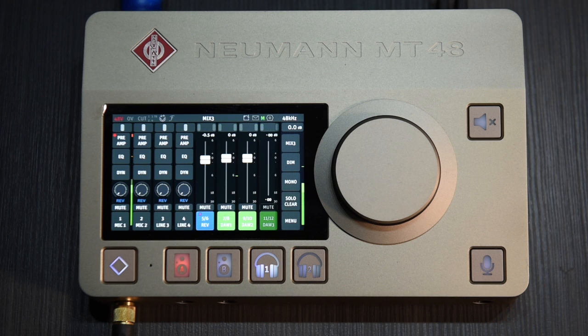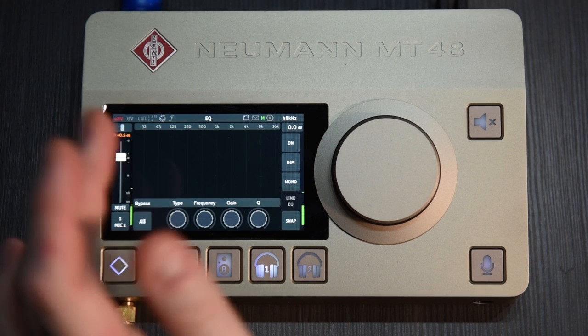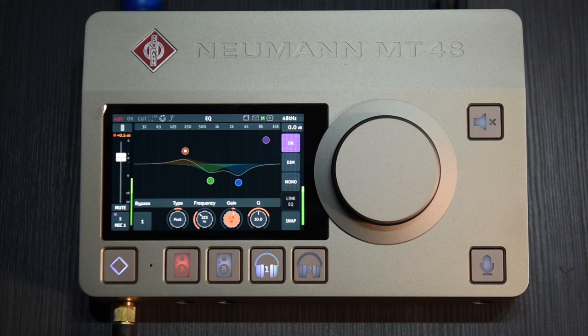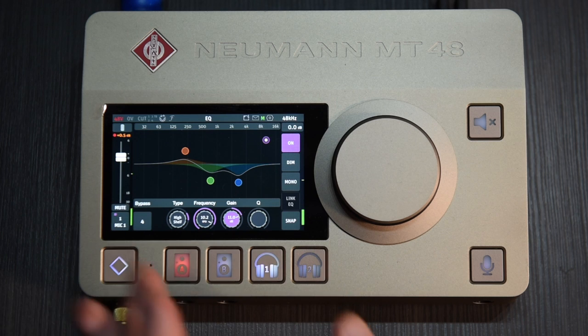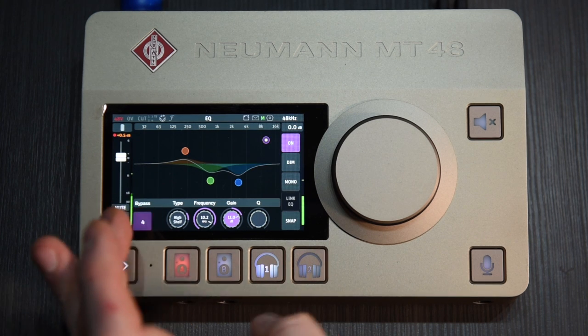I am, of course, recording the audio through this MT48 right now, and if we want to add some EQ, we simply need to press the touchscreen to the EQ button and press on to make sure the processing is engaged, and you'll hear an instant change in my voice. Just to exaggerate this, let's click on that top shelf, turn that on, and you can hear some horrible high end coming in there, so let's turn that off.